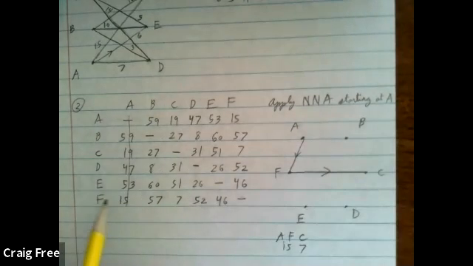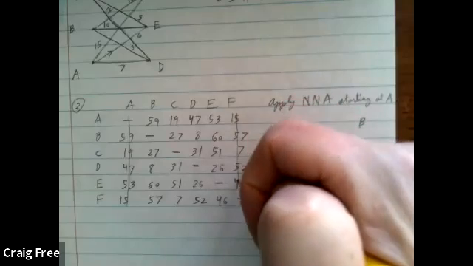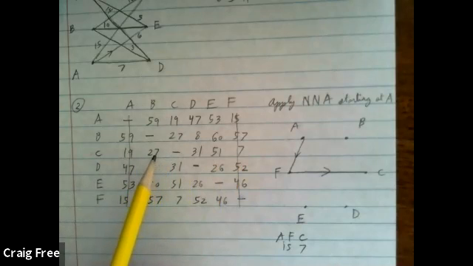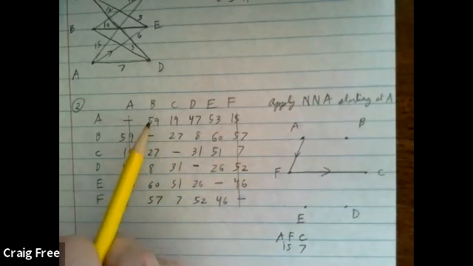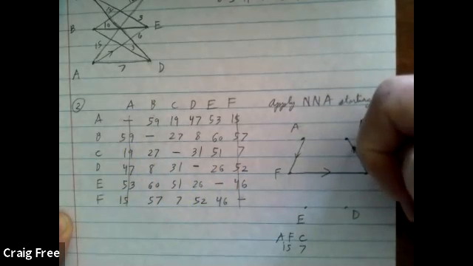Okay, once we're at C, so I'm going to cross off the F column now because we've used that. Once we're at C, the smallest number in this row that I haven't already crossed off is, what, 27, which is going to B. So we'll go to B. And that's 27.